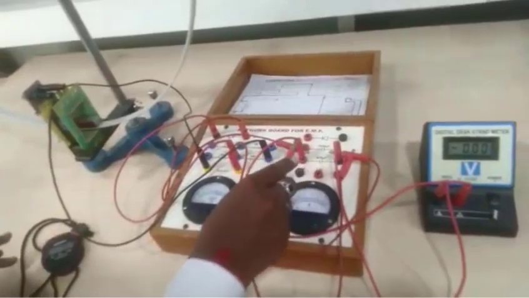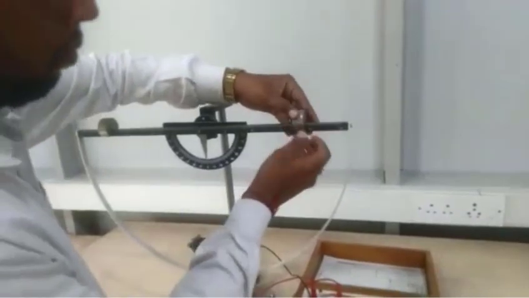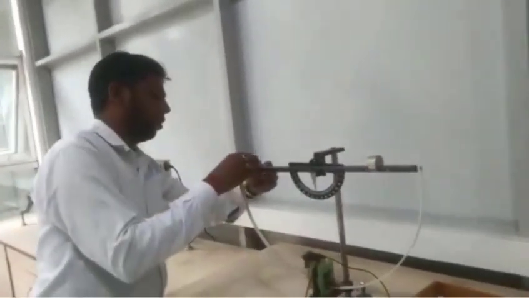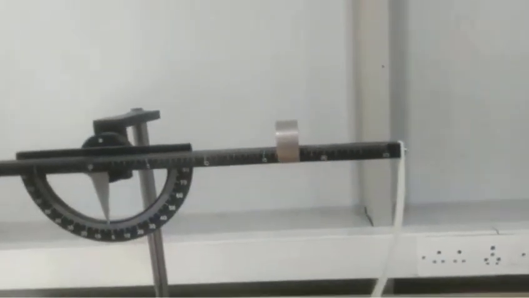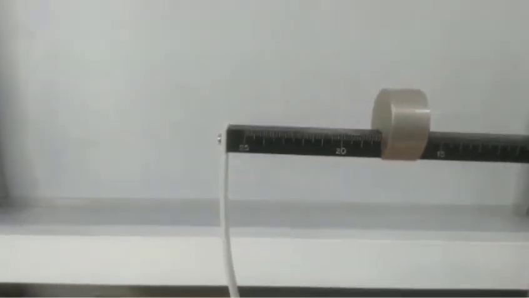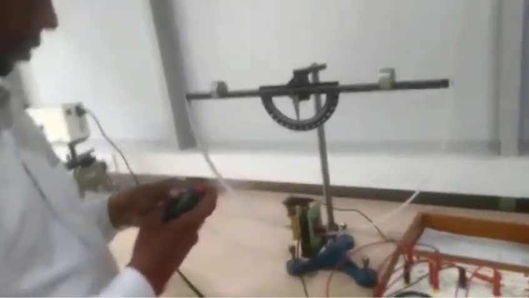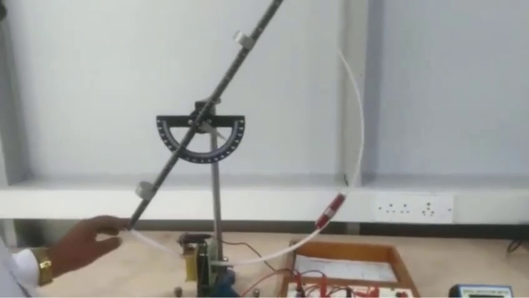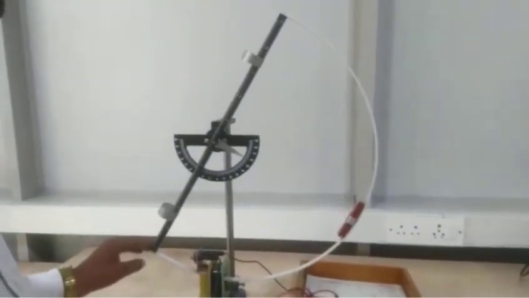Now repeat the observations for different positions of masses but the same initial angular amplitude of 65 degree. Let the position of mass now be 23 centimeter from the axis of oscillation this time. This time also you need to take note of many such observations for different positions of masses but the same initial angular amplitude.